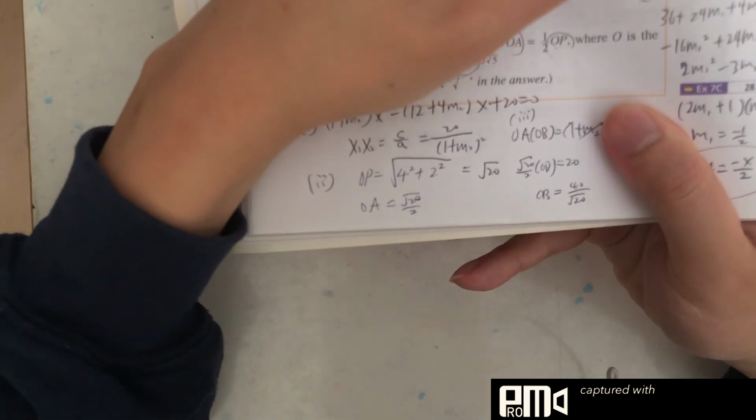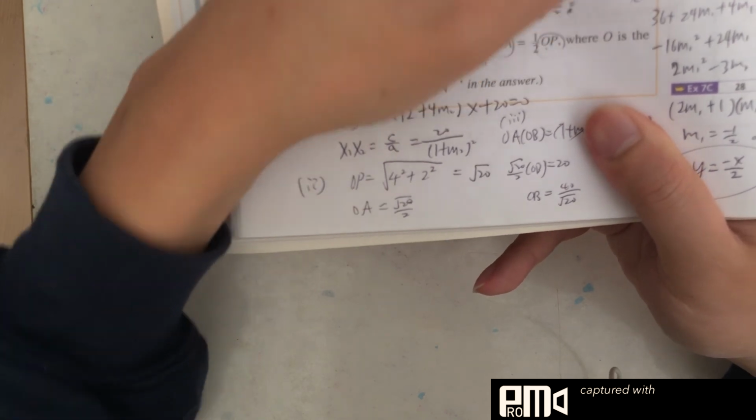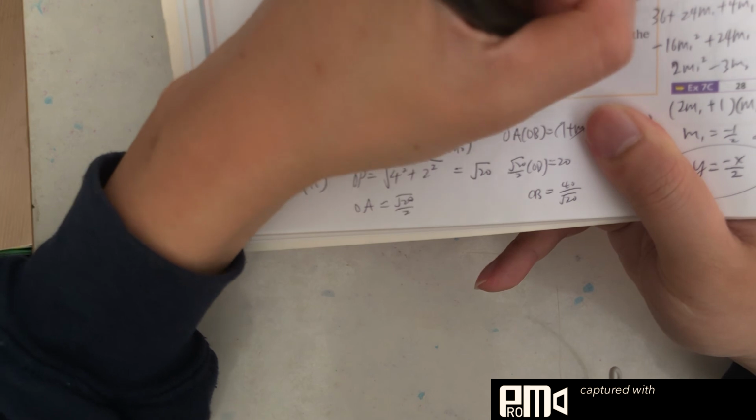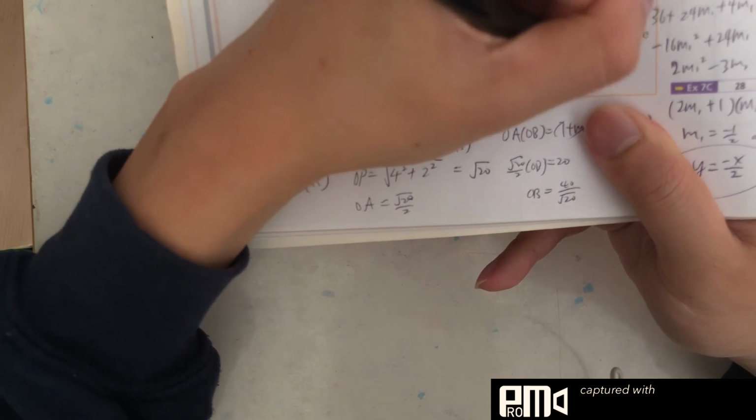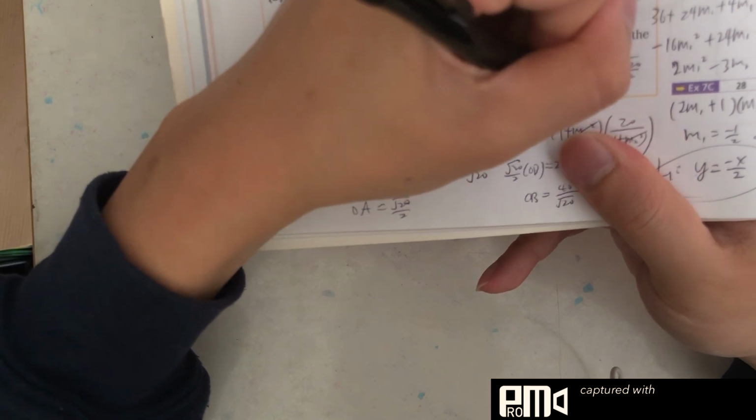So AB, no, not enough space. I usually use a notebook. This minus this equals 40 over 20 times 20 over 20 minus 20 over 2 equals this.